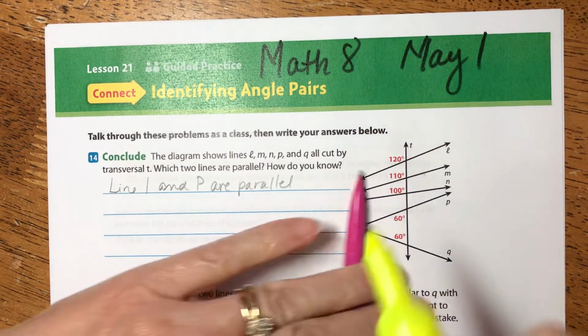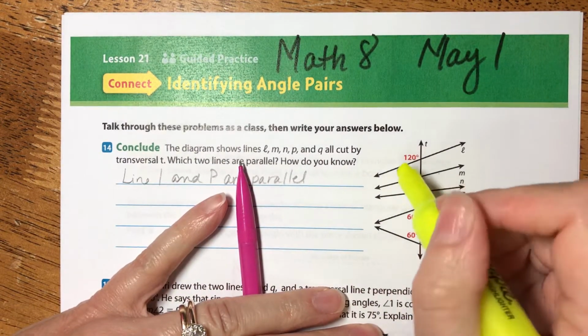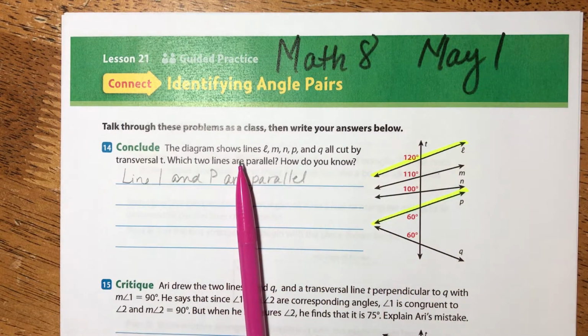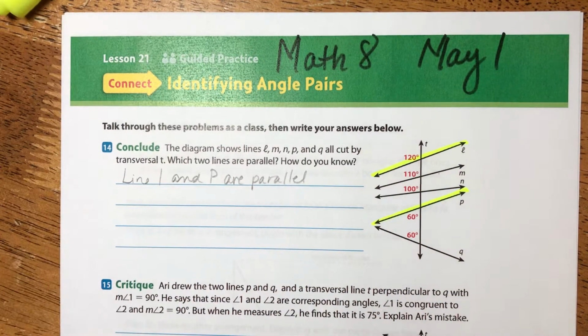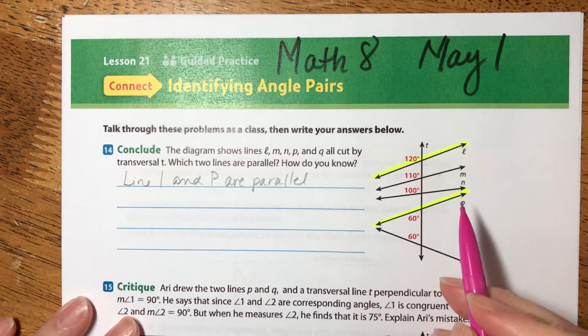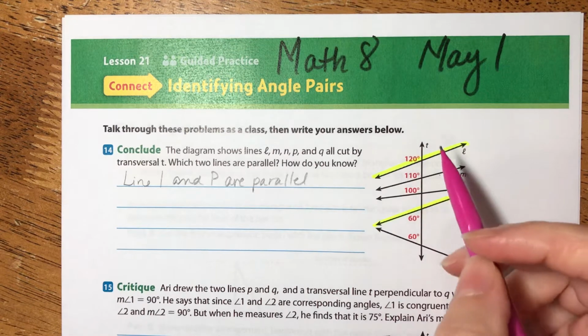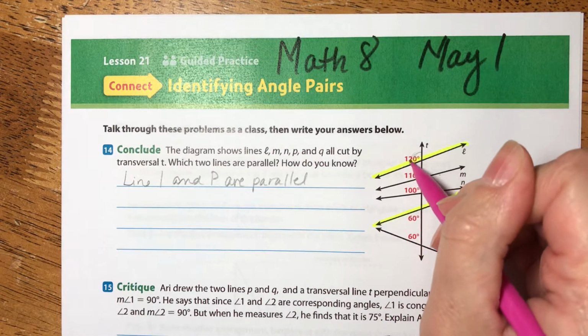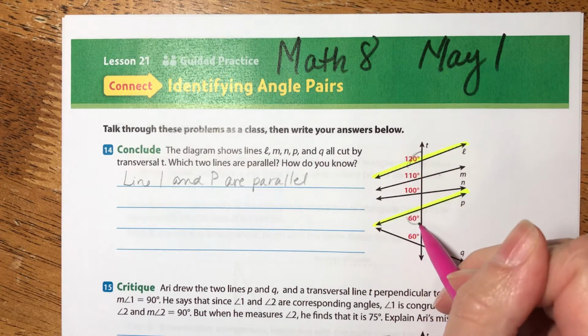I'll just do a fine line here. If L and P are parallel, and here's the transversal coming down. So ignore the ones in the middle. That's kind of hard. Let's use what we know. Really, the only angles I see are right here. This one is 120, and this one is 60.